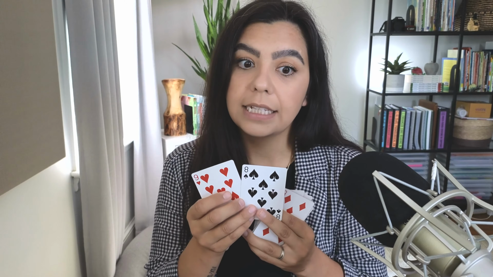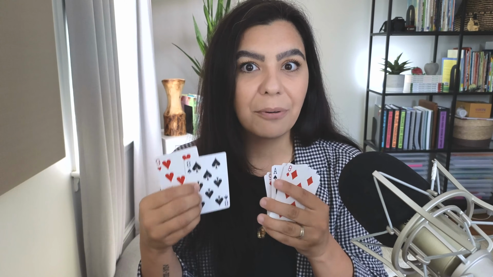So if you have 20 kids, you were going to have 10 of each color separated before you send them or give them their cards to start to group themselves. So that's the first way.